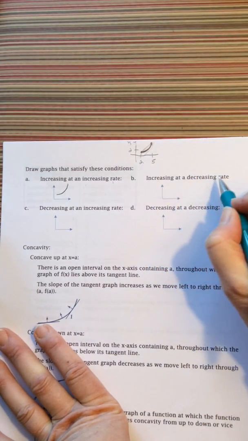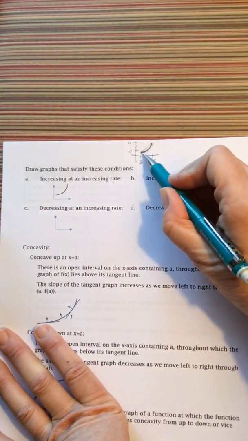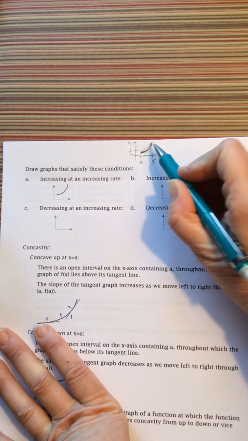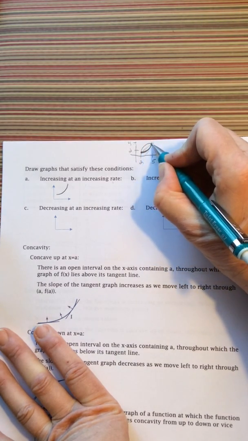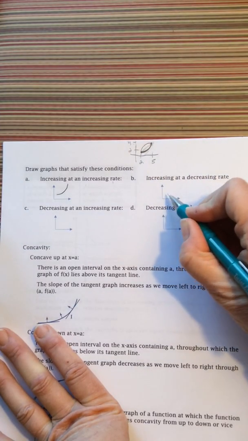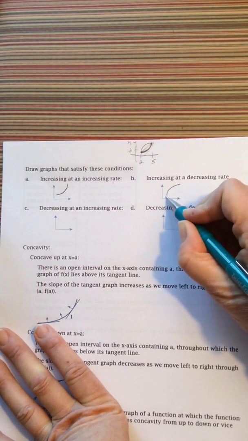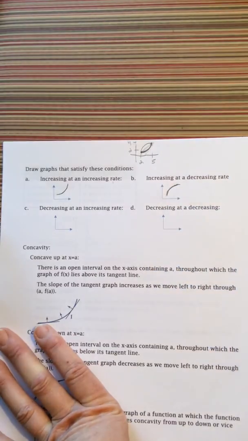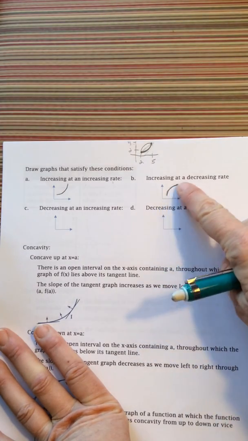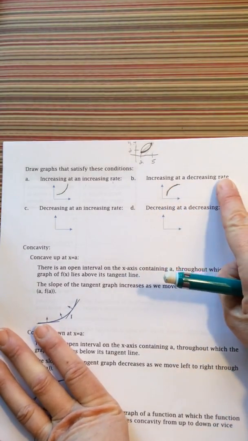Where increasing at a decreasing rate, I still have to be going up. As I go to the right, I have to be going up. But I'm going to do it like this, so that my tangent lines are getting less and less and less steep. Remember, the tangent lines are measuring the rate at which you're increasing. And these tangent lines are getting less and less steep. That's a decreasing rate.